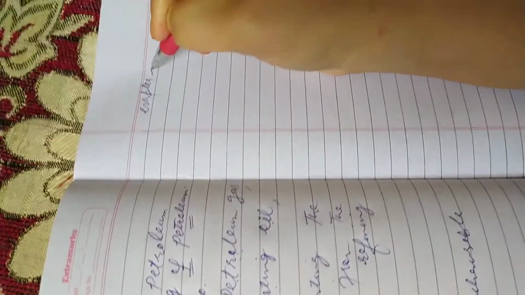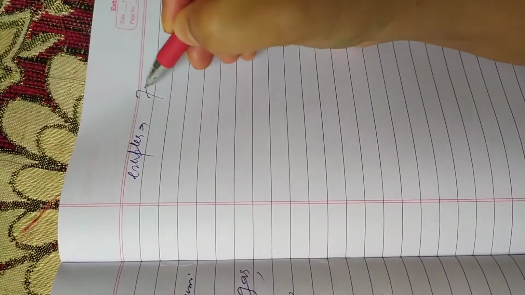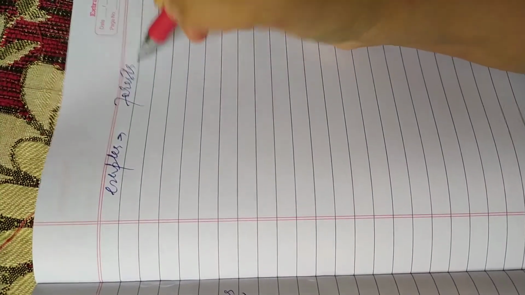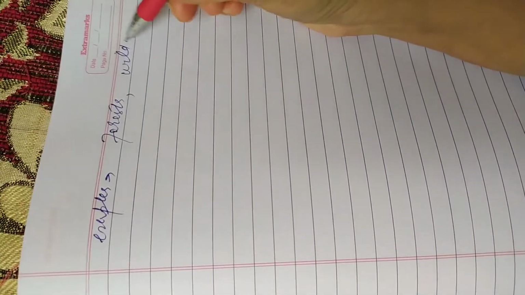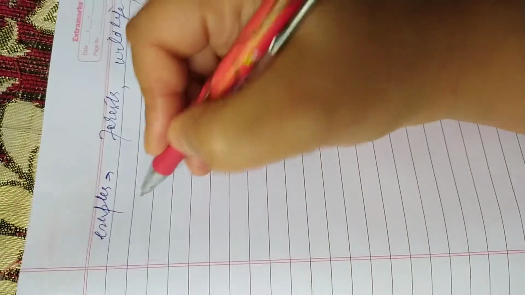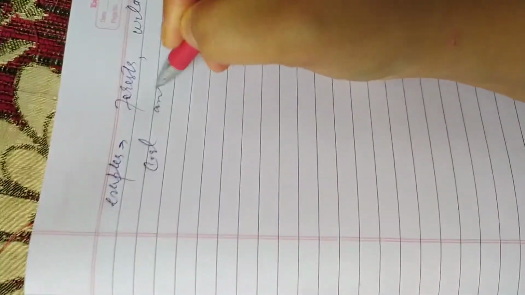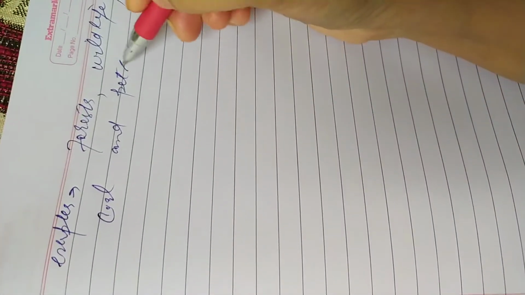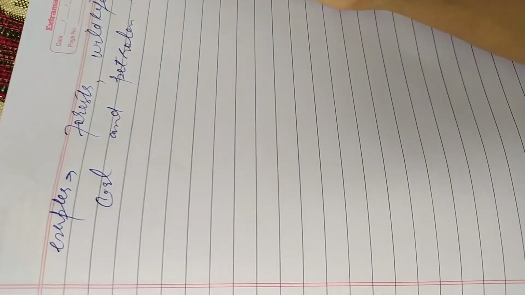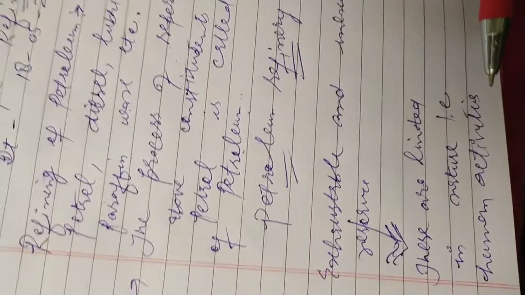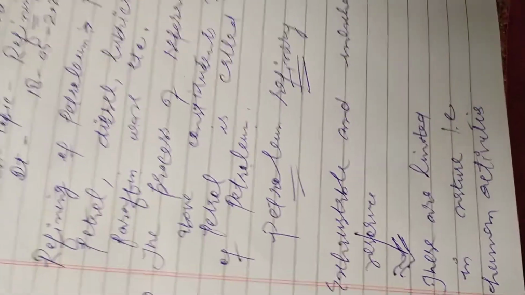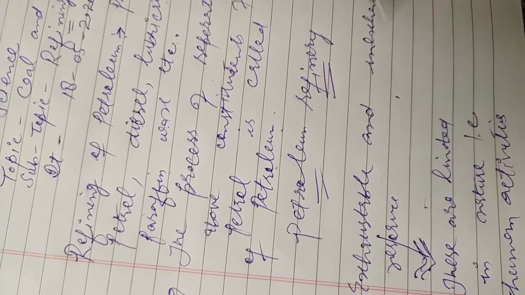Examples are forests, wildlife, coal and petroleum, etc. So, those resources which are limited in nature, which can be exhausted by human activities, are called exhaustible resources.